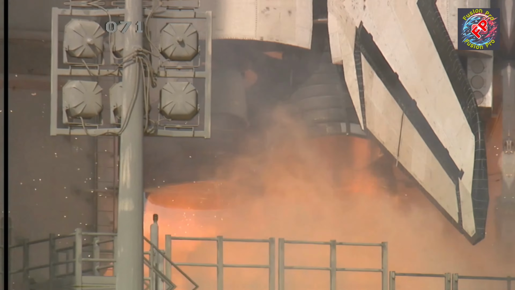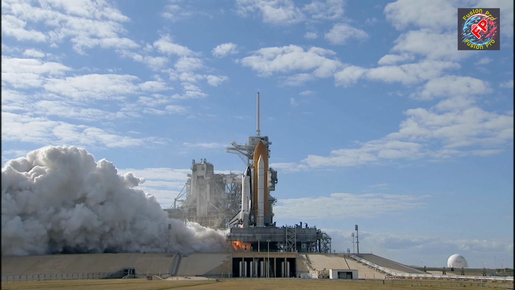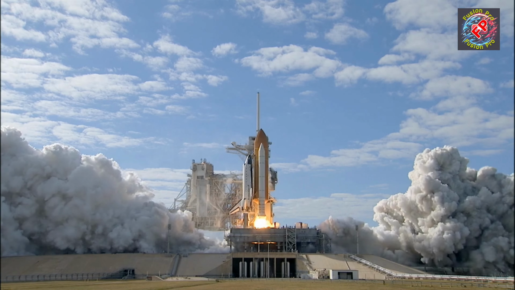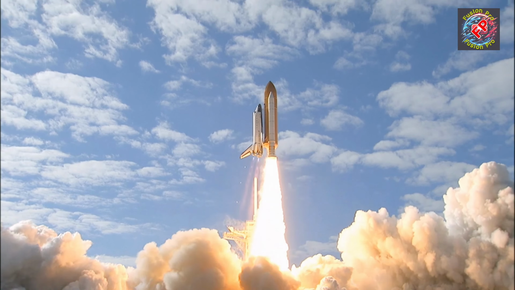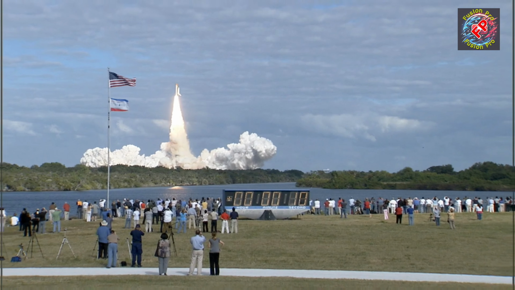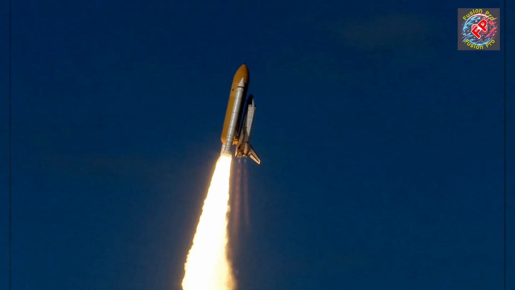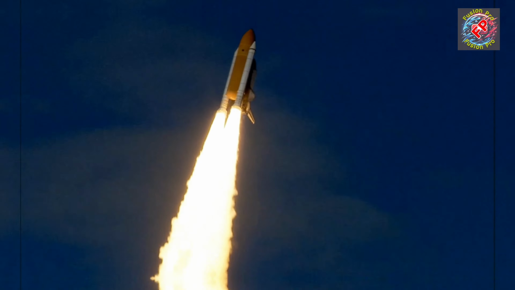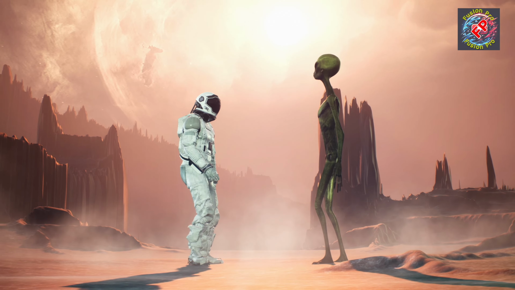3. The selection process. Becoming an astronaut is no easy feat. The selection process is rigorous and highly competitive, with thousands of applicants vying for only a handful of positions. Candidates undergo extensive medical evaluations, psychological assessments, and interviews to determine their suitability for space missions. Physical fitness, intelligence, adaptability, and teamwork are essential traits sought in potential astronauts.